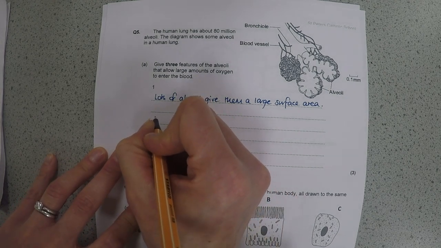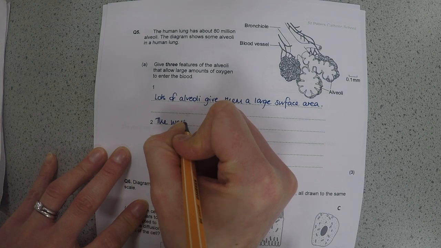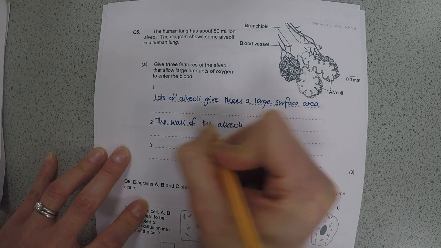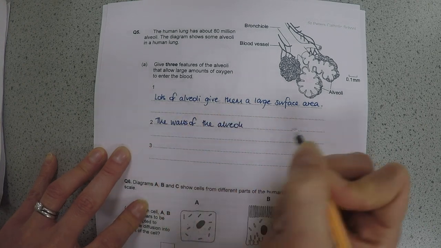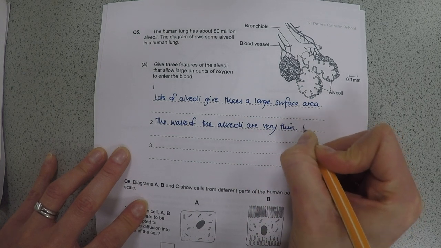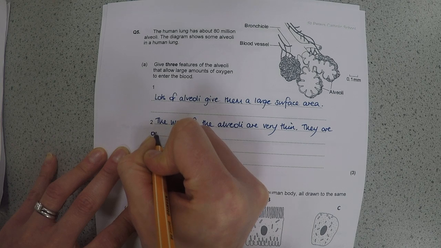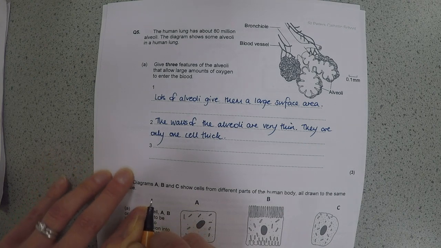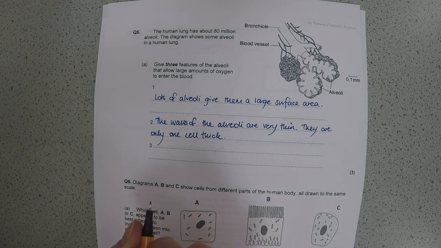So the wall of the alveoli are very thin. They are only 1 cell thick. The last point that you could then make for the alveoli is this idea that they have many capillaries around them, and this gives them a very good blood supply.